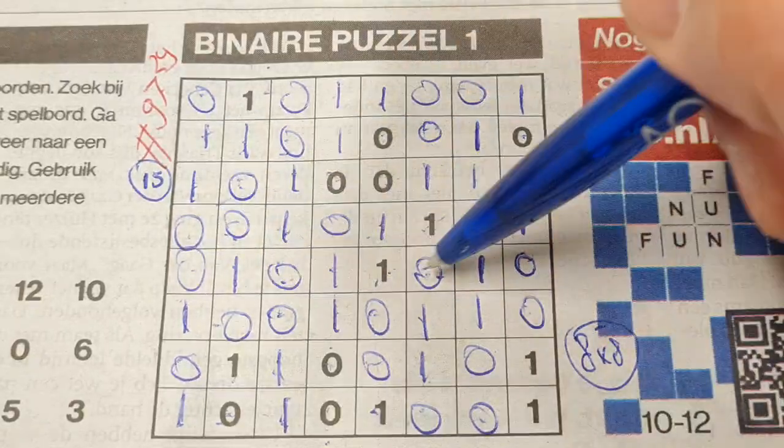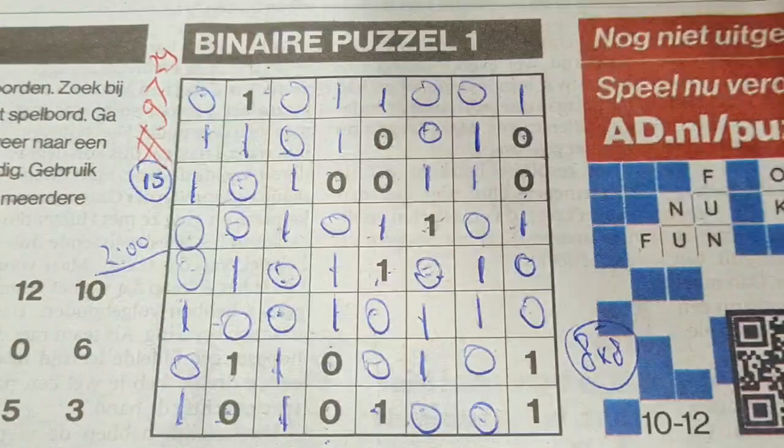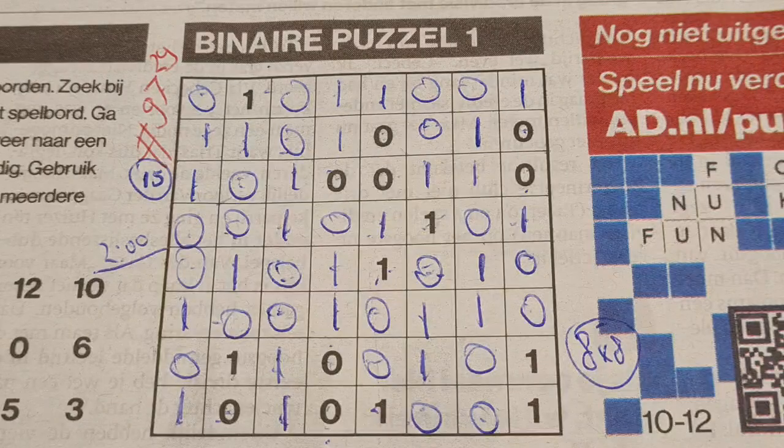Double check. 1, 2, 3, 4. Correct in 2 minutes. We solve it again without comparing.